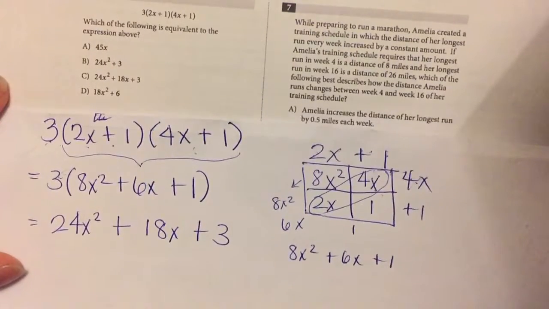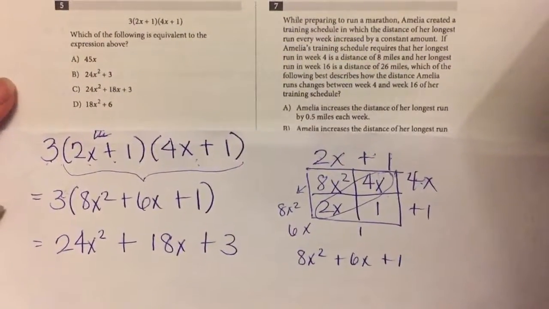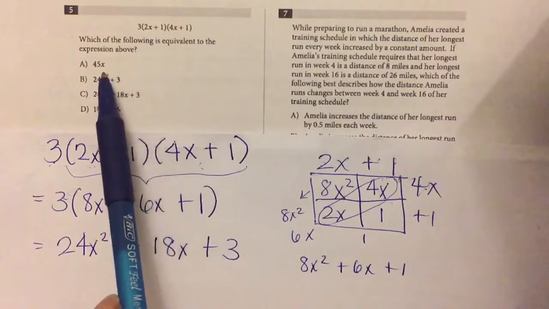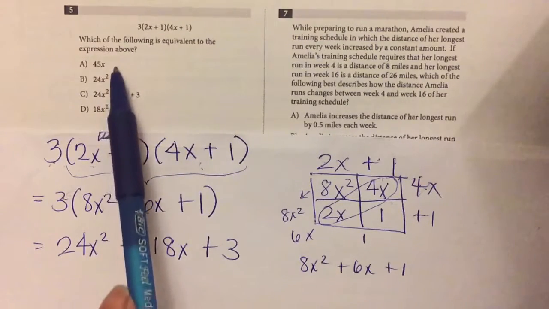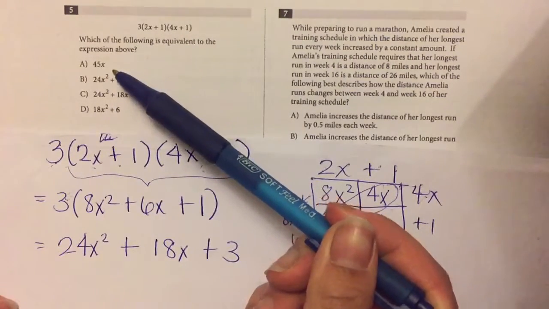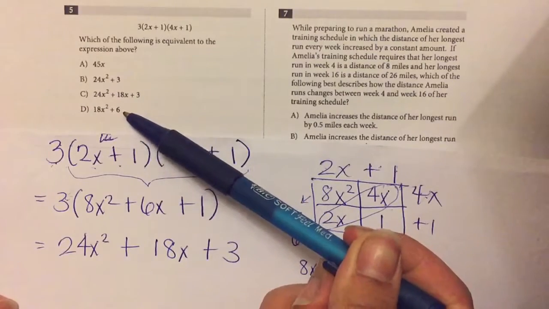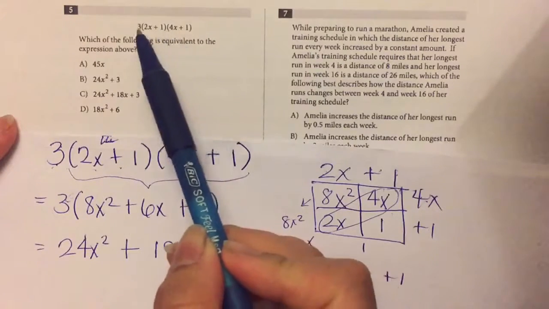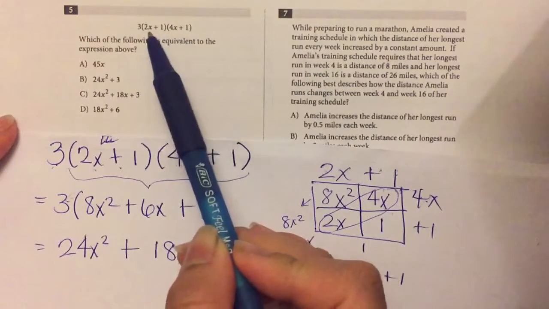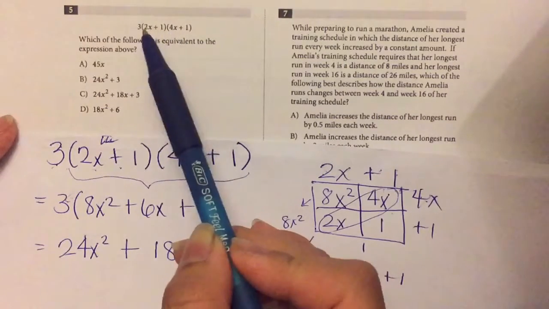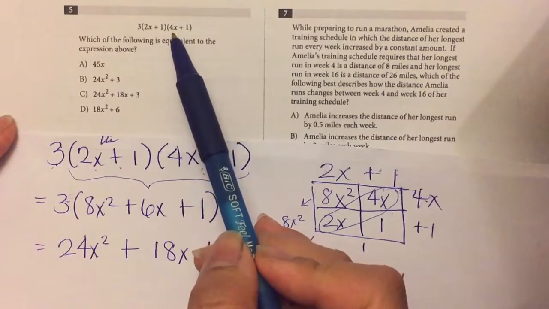Now I want to go over a shortcut of how you could have done this, especially on the SAT, in a much quicker method. If you take a look at your answer options here, you notice that we have 1 term, 2 terms, 3 terms, and 2 terms. And first, we see here that we have first degree terms, 2x and 4x. And if you multiply those two, because of the x's in both of them, you should have an x squared.